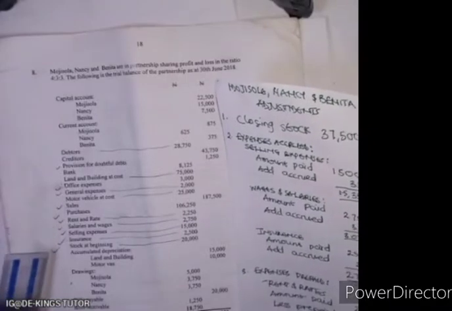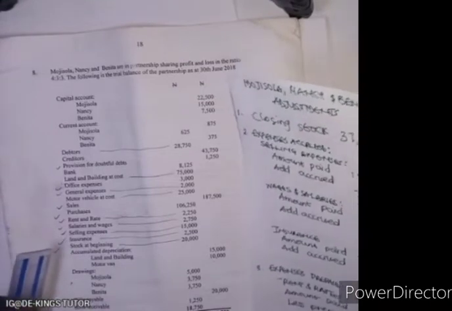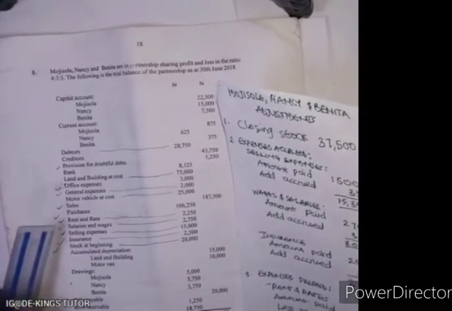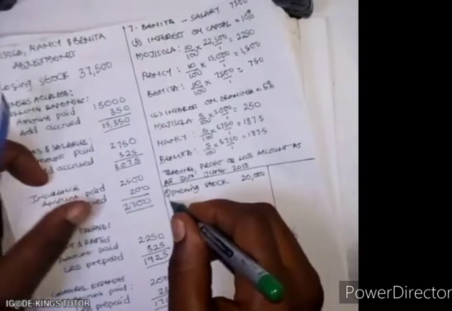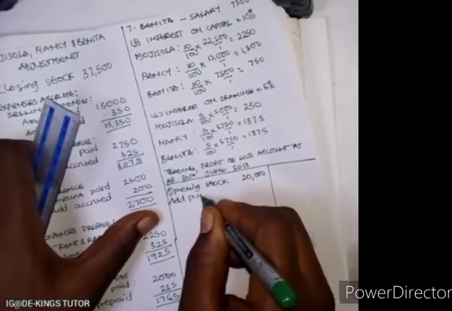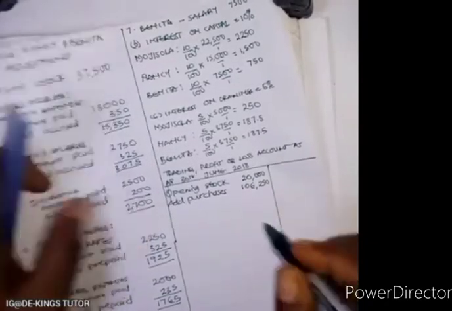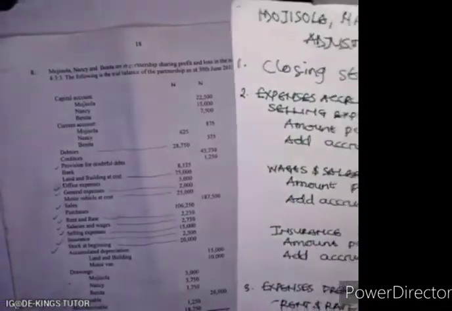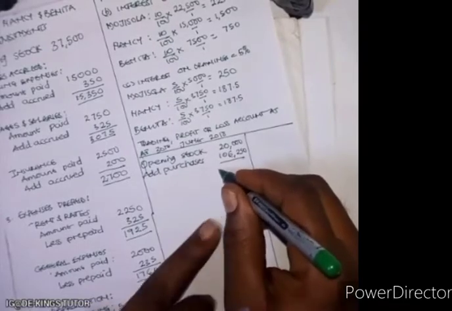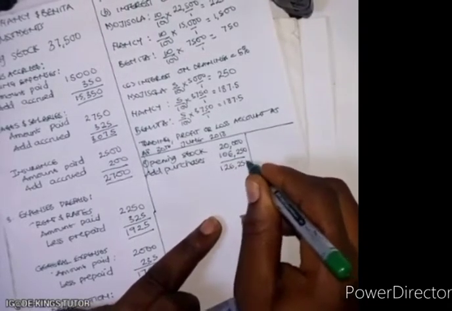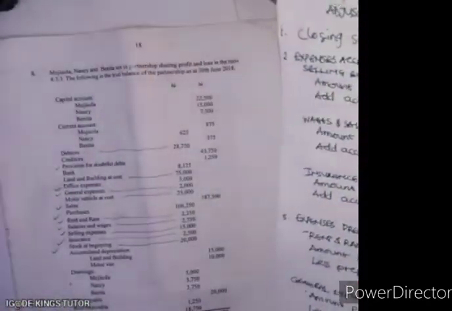The next one is purchases. Now please, while you're doing this, if it's an exam situation, once you have recorded an item, you tick it, so you don't mistakenly record it again. So the next one is purchases, 106,250. So we said add purchases 106,250. The next one is, so when you add it together, this will give us 126,250.